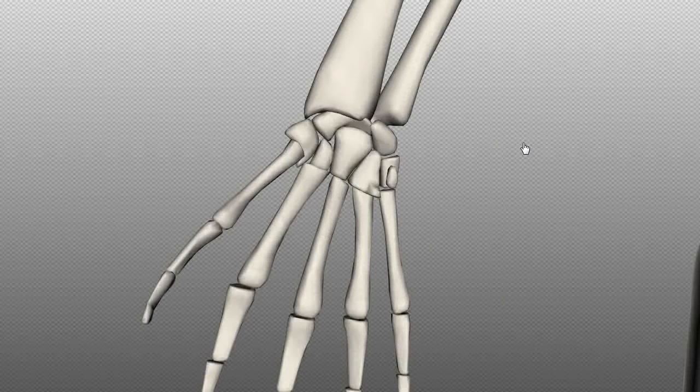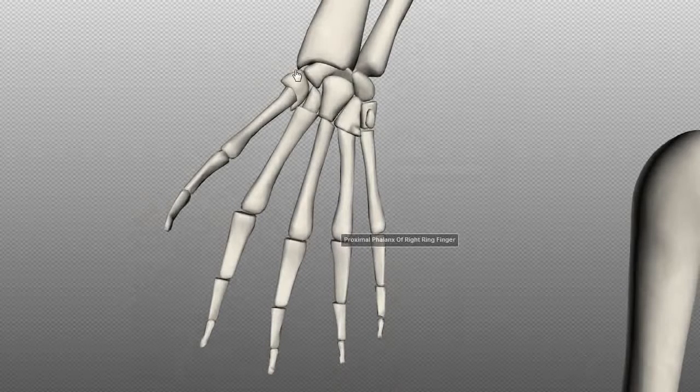And then trapezium, thumb side, capitate has the head, and it's the head bone, so it's the biggest central bone. And the hamate has this little hook because the word hamus in Latin means hook. So just after the carpal bones, you've got the metacarpal bones.